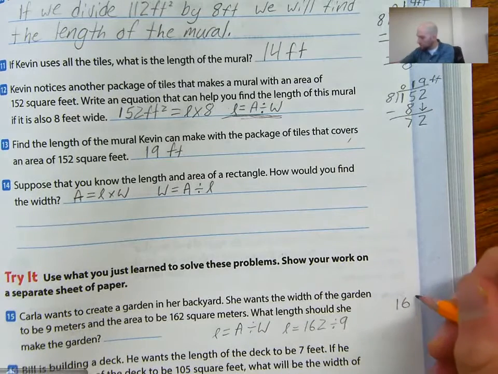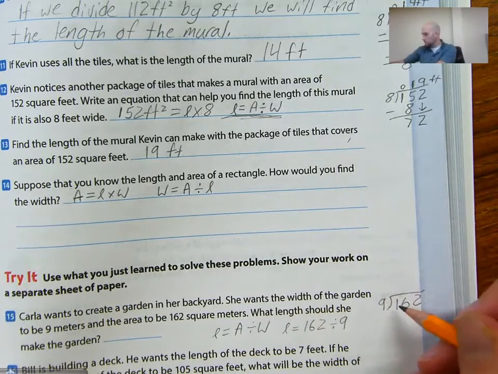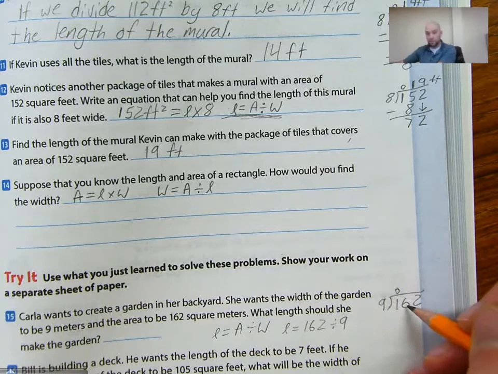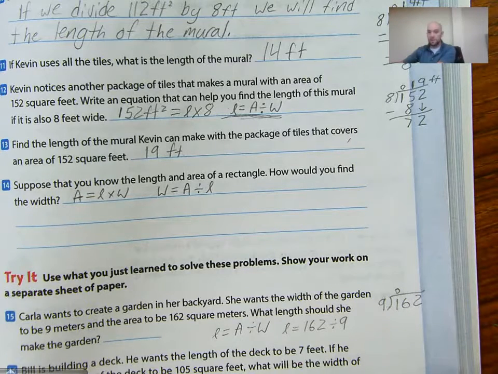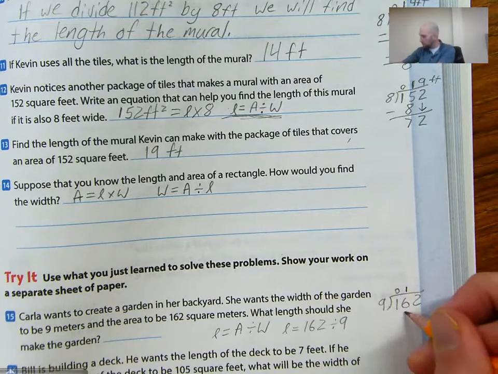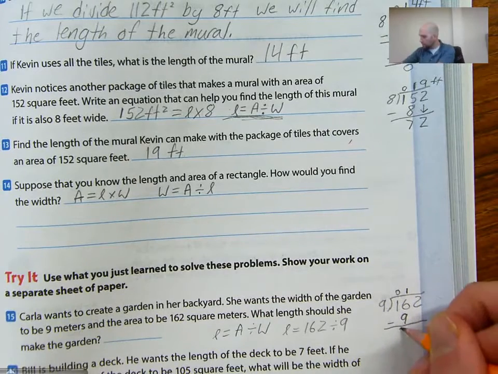162 divided by 9. Does 9 go into 1? No, it does not. Does 9 go into 16? Yes, it does. 1 times 9 is 9. 2 times 9 is 18. That's too much, so we'll stick with 1. 9 times 1 is 9. We subtract. We have 7.